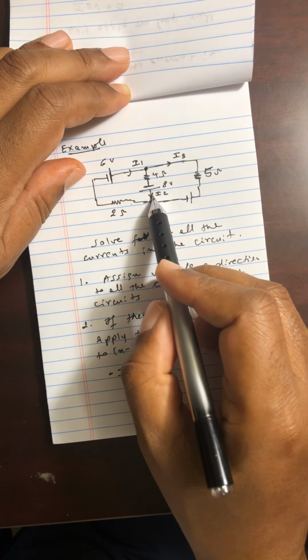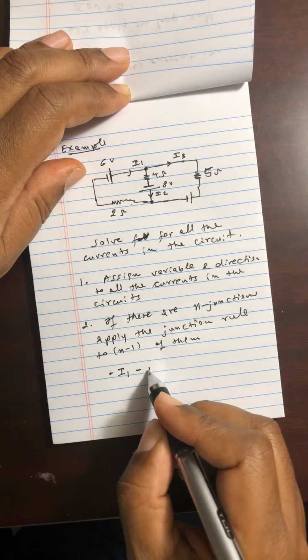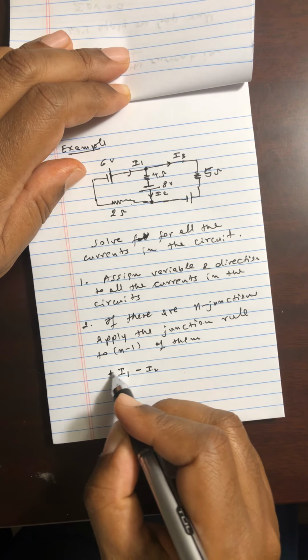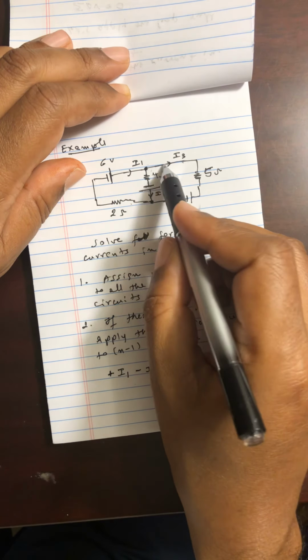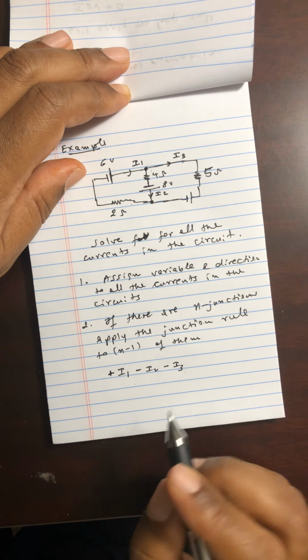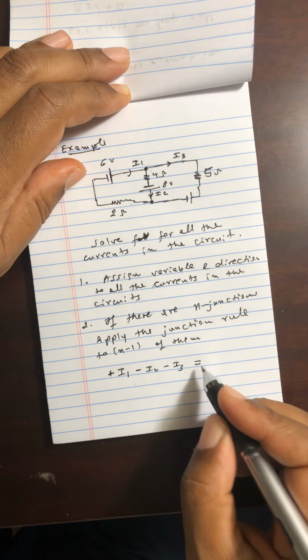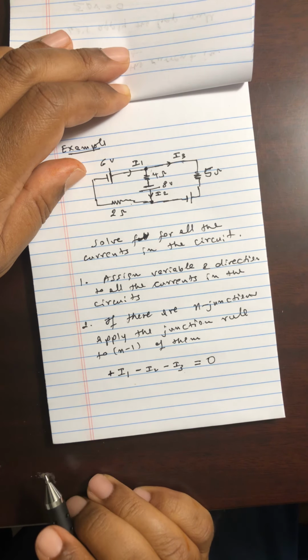I2 is going away from the junction. This is over here, so we're going to pick the minus sign. Minus I2 is the positive sign. And I3 is leaving the junction, so we're going to pick the minus sign. So the sum of all the currents in the junction should be 0. So we have the following.